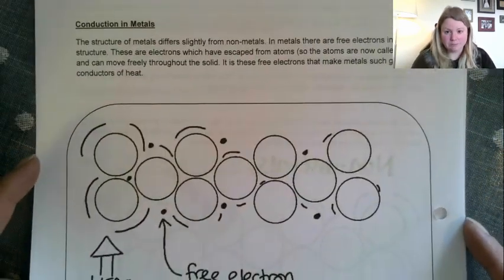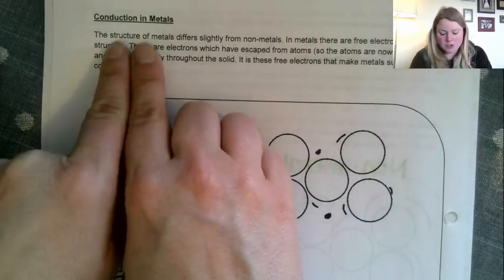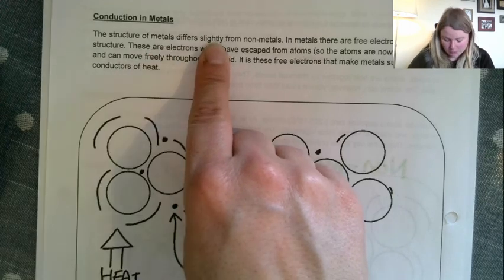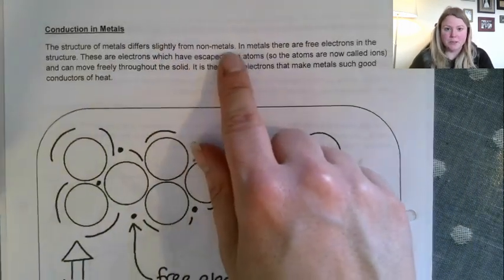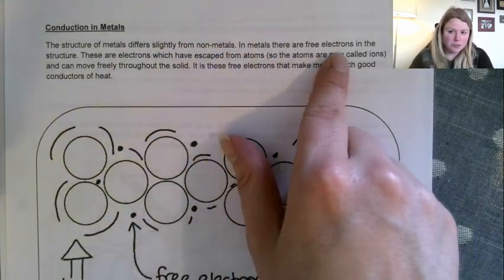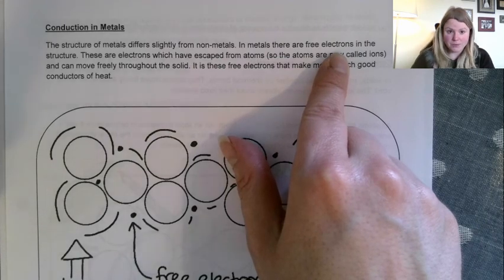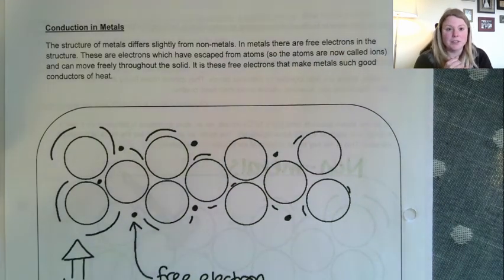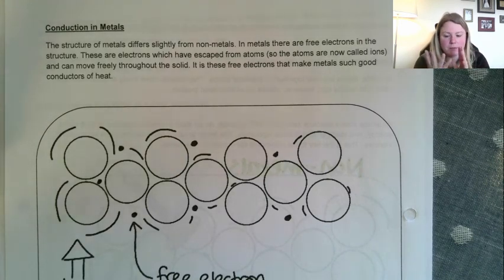Okay, so over on to page 56. The structure of metals differs slightly from non-metals. In metals there are free electrons in the structure. Just to let you know what an electron is, it's part of an atom. An atom has a few different parts in it.